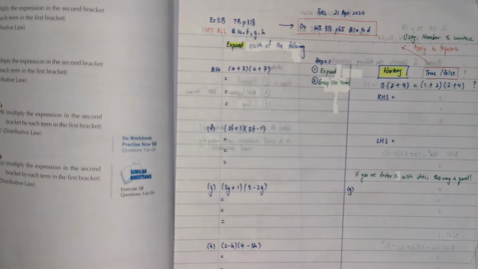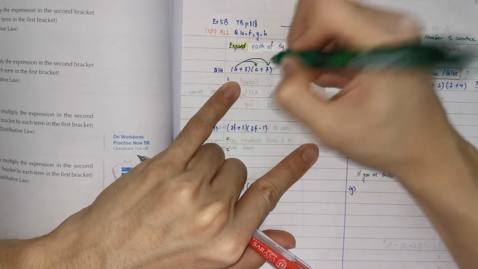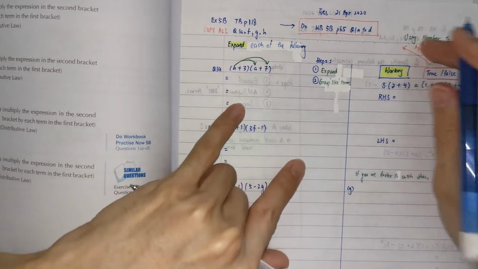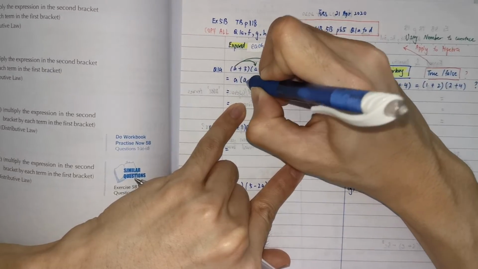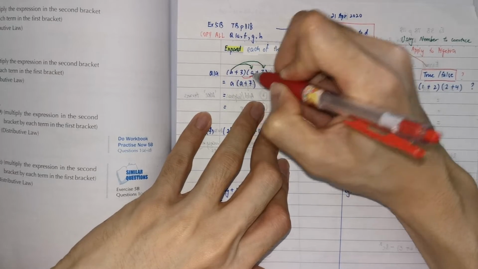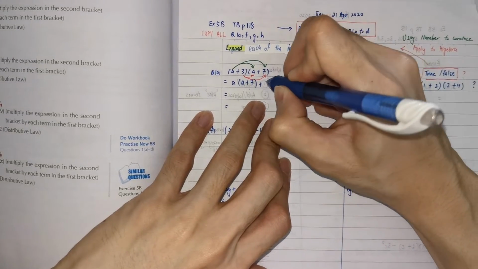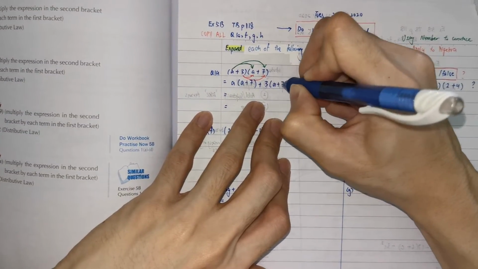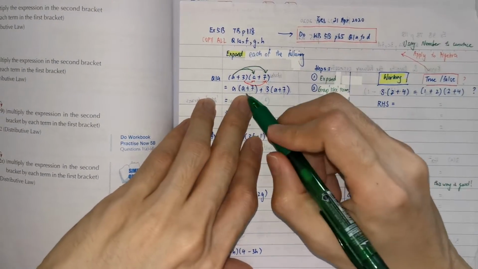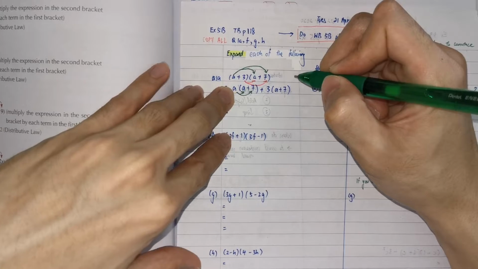So I'll be using two color pens. First thing first, use the rainbow method. We're doing one term at a time. So a times the second expression. And using another color, 3 times the second expression. Okay, so over here is something that we are familiar with. So a times a, using the rainbow method. Since there's no space on top, I'll write the arrow at the bottom.